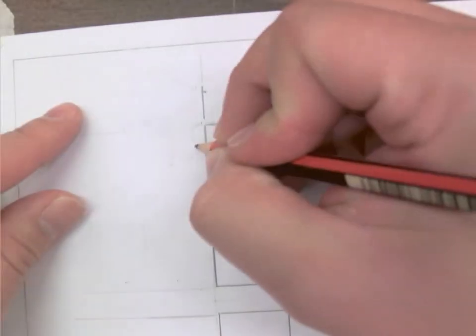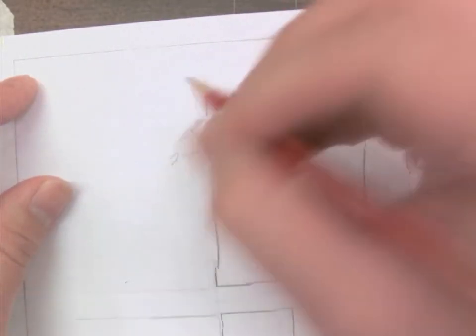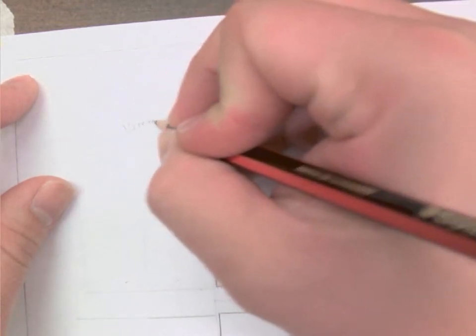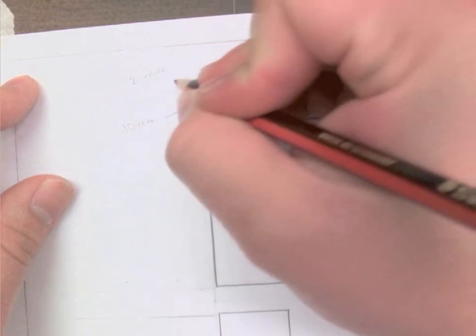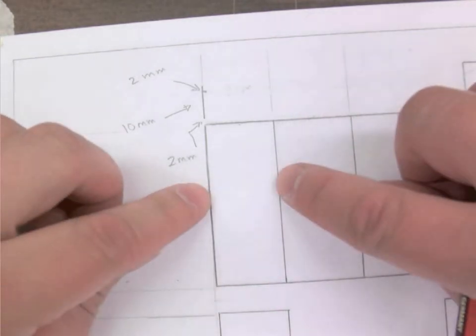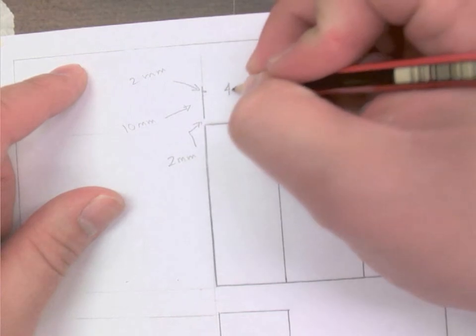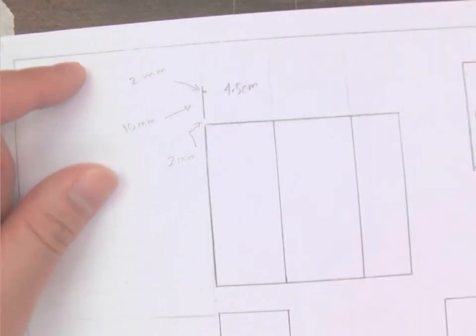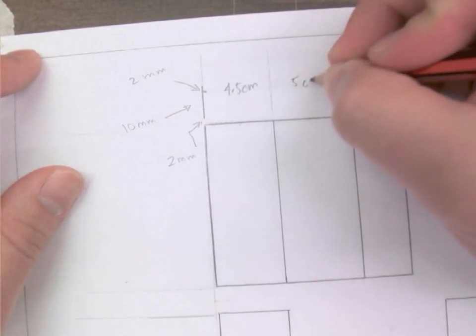So I'll explain. Again, you have the 2mm gap between your dimension lines and your block. You have the 10mm line, and then you have your 2mm overhang. Okay, so you still have those parts of your dimension line. I know the size between this surface right here is 4.5 centimeters, so I'm gonna write that in, and then I know the size of this one is 5 centimeters, so I'm gonna write that in.